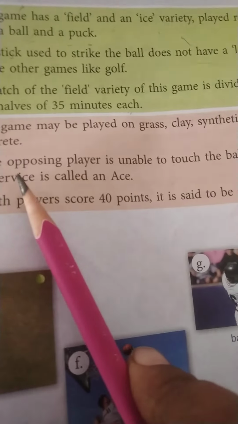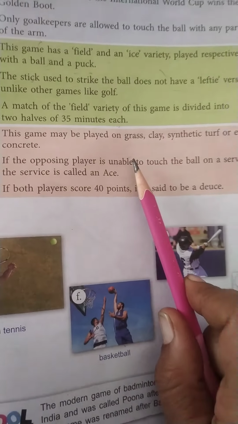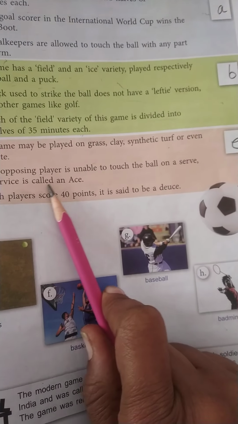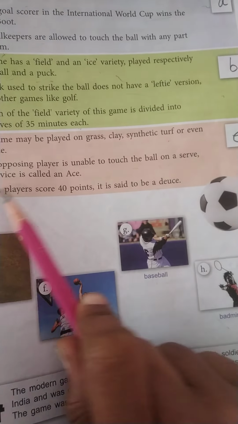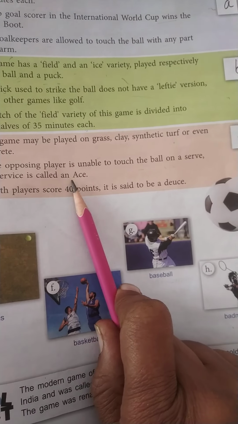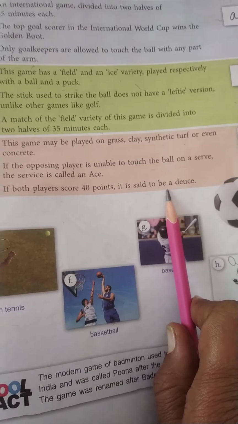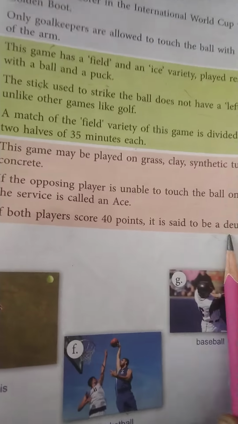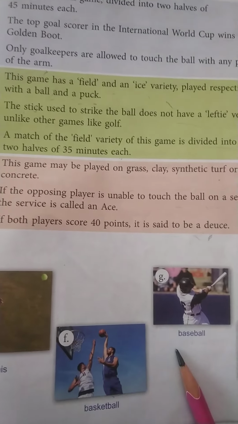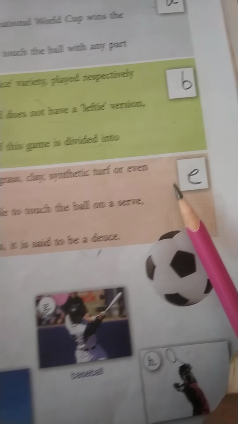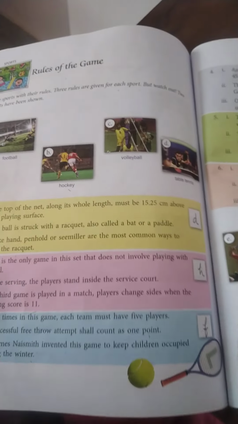The sixth one, this game may be played on grass, clay, synthetic turf, or even concrete. If the opposing player is unable to touch the ball on a serve, the service is called an ace. If both players score 40 points, it is said to be a deuce. So here the answer is lawn tennis. So the answer is E. So it is all about the sports.